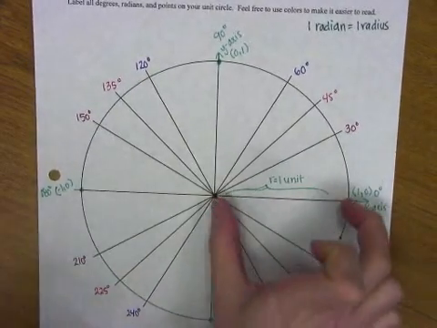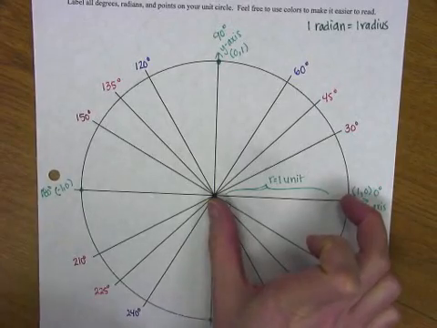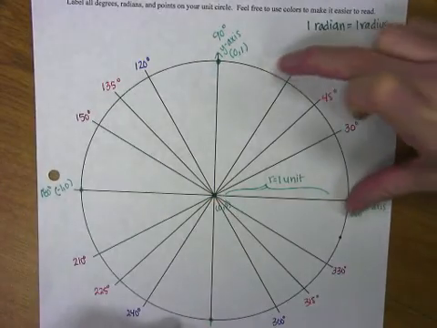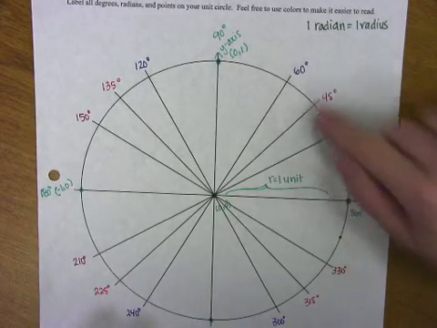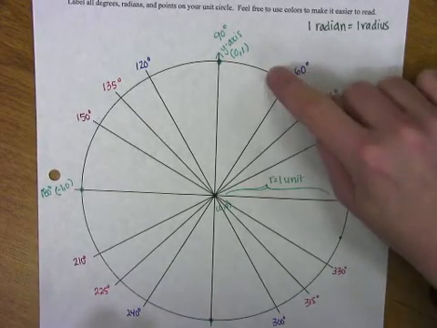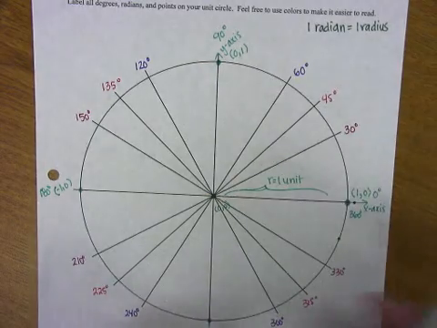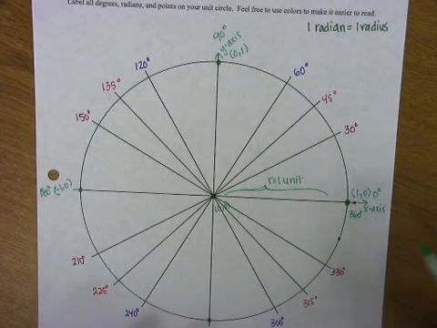So if I were to take this distance here, this 1 unit distance radius, and I were to wrap it around my circle, so I were to trace around my circle the same distance along the arc, that would mark off 1 radian. And so a radian is just a unit of measurement, kind of like feet or inches. It's just a unit that we're measuring in.